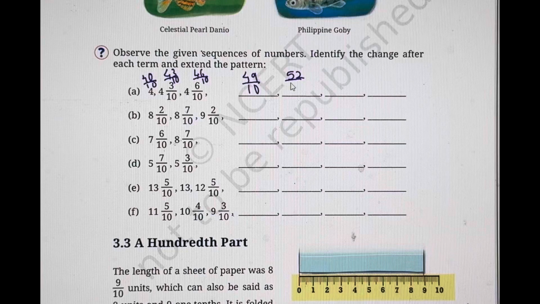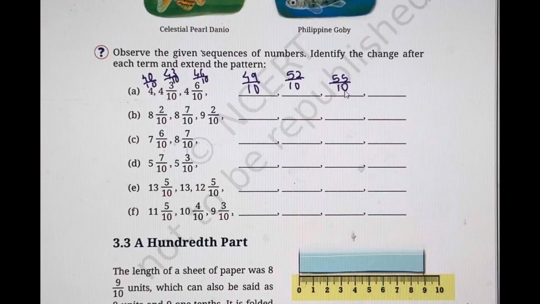52 upon 10. 52 plus 3 is 55 upon 10. And 55 plus 3 is 58 upon 10. Just observe that the denominator remains the same. We are extending the pattern in the numerator. Right? Now, once I have shown you this in the improper form, now this you can imagine yourself.